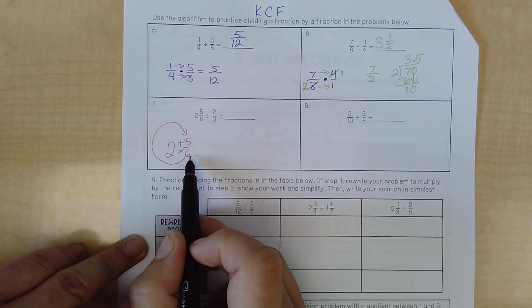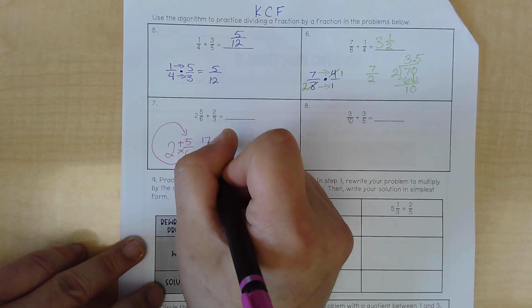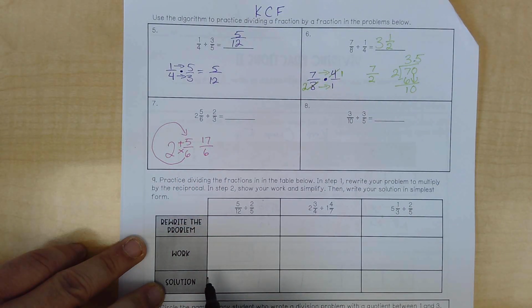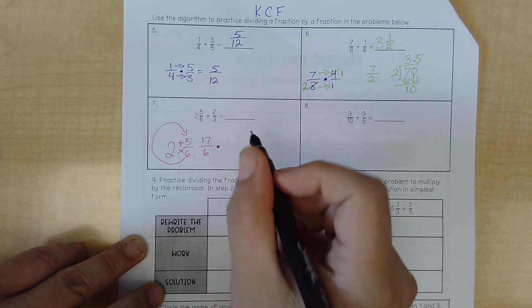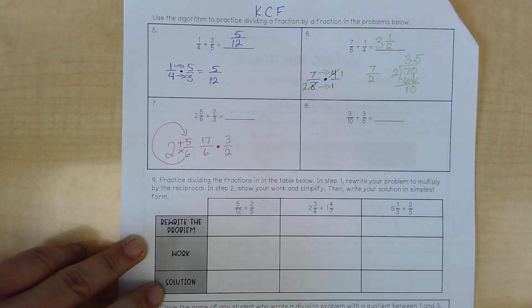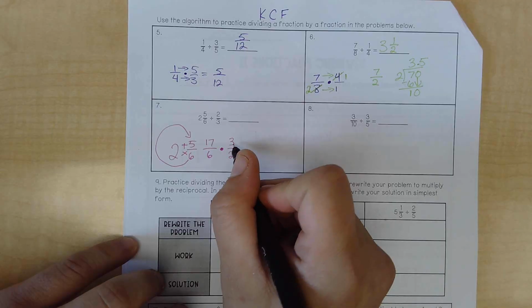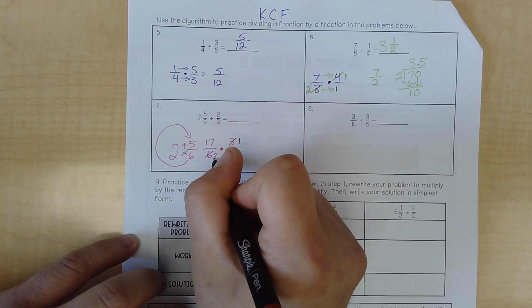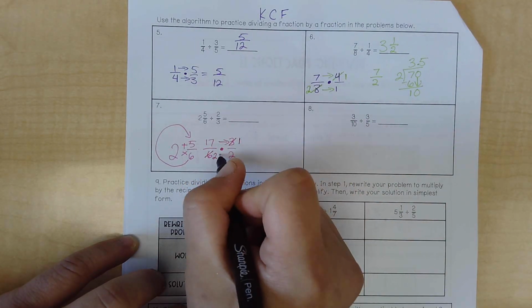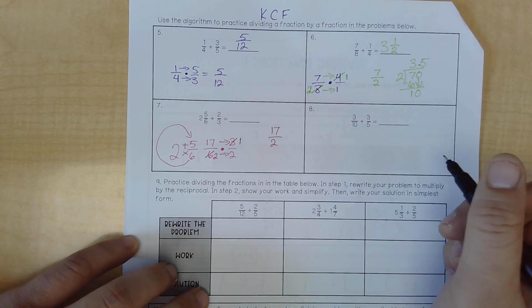So as we do that, we see 6 times 2, which is 12, plus 5, which is 17. 17 over 6. I'm going to change my division sign to a multiplication sign, and I'm going to flip my 2/3 to 3 over 2. But again, I'm always looking for common factors. If I can simplify early, I will. 3 can go into itself once, and 3 can go into 6 twice. We multiply straight across, and we end up with 17 over 2.